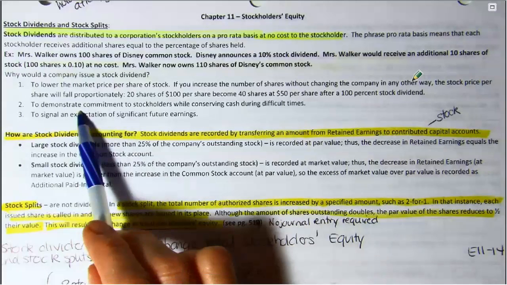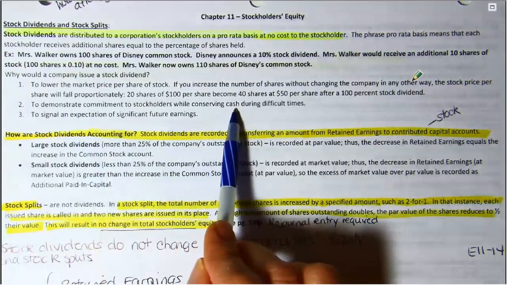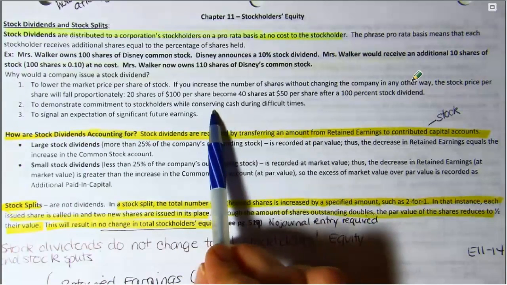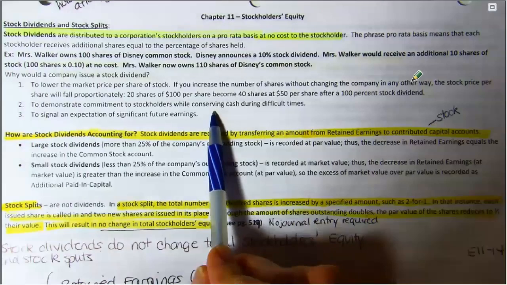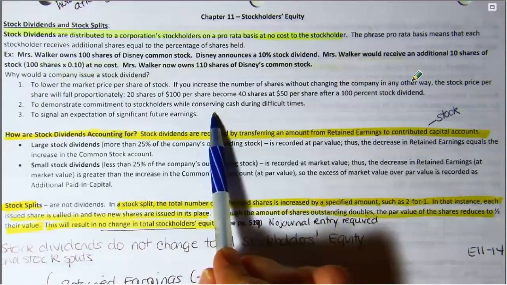How about number 2? You might want to give stock because you don't have the cash. You want to conserve cash during difficult times. Maybe you don't have it or you want to save it during difficult times. But you want to demonstrate to the stockholders that they're important and you know that you need to give them some type of return. So you give them stock instead of cash.